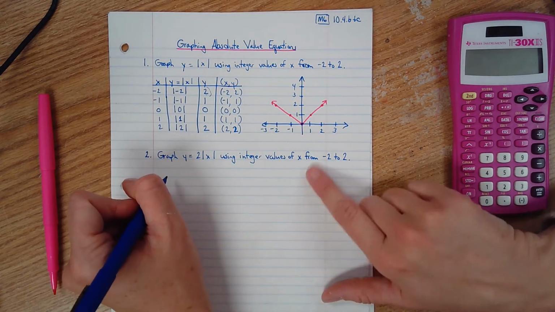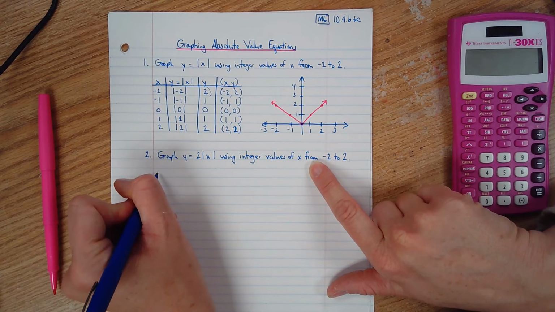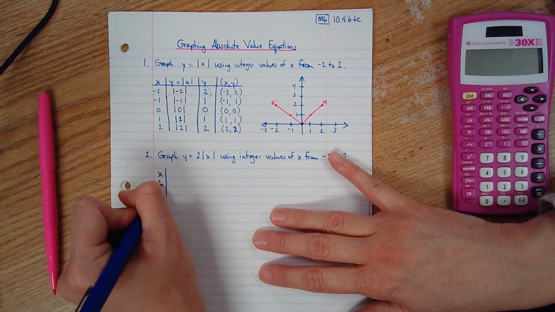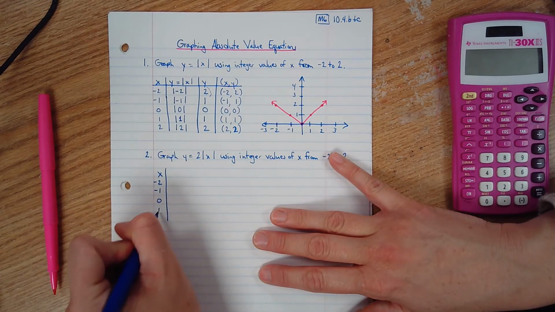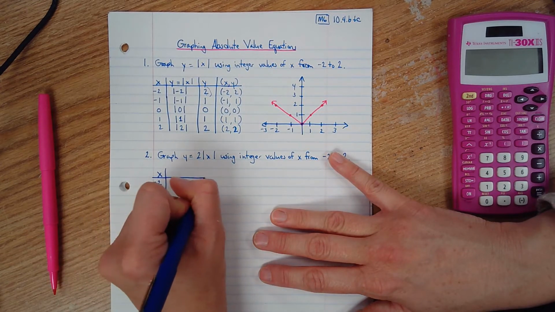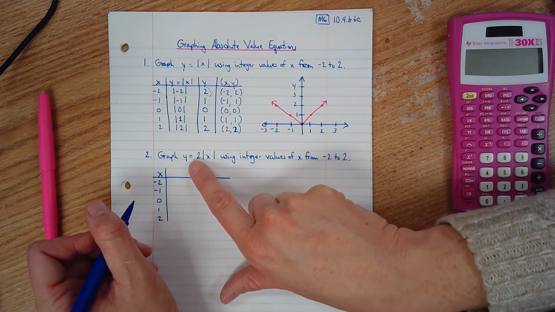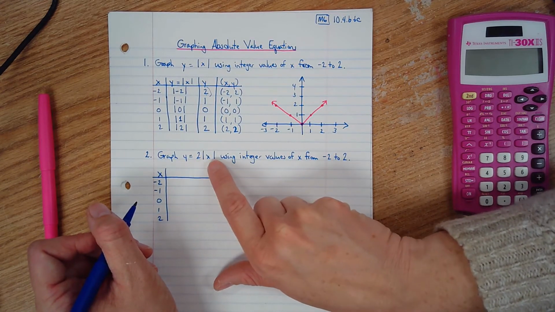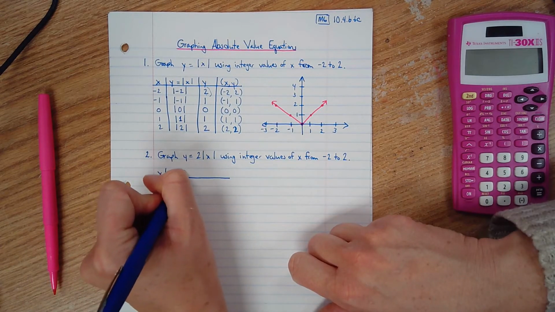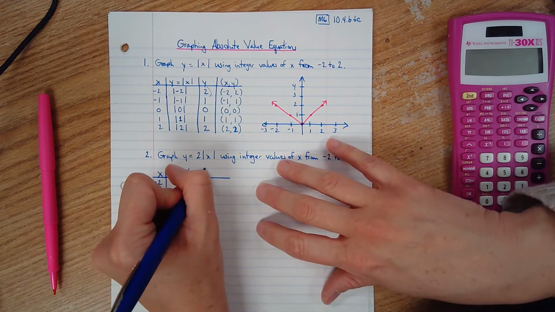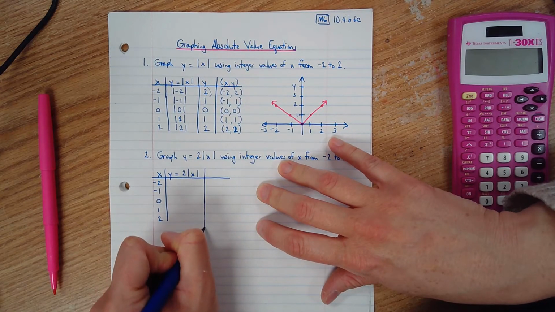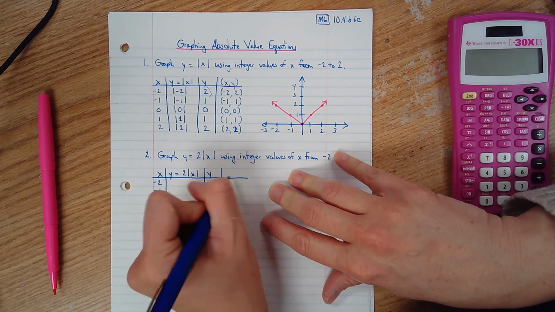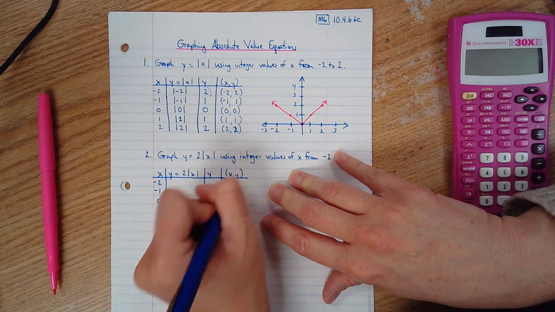So we're going to start, I know I'm going from -2 to 2 on the x value, so I'm going to start there. -2, -1, 0, 1, and 2. My equation, this is the part I wanted to talk about, says y equals 2 times the absolute value of x. That's what that's saying. And then we'll have our y values, and then we'll finish off with our coordinates.